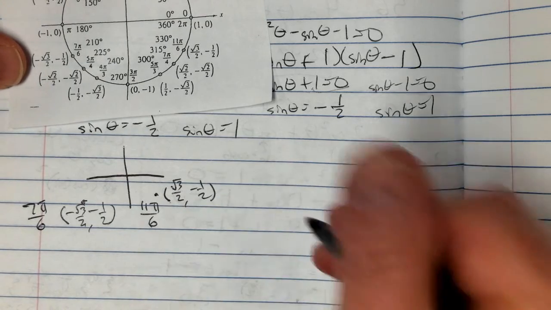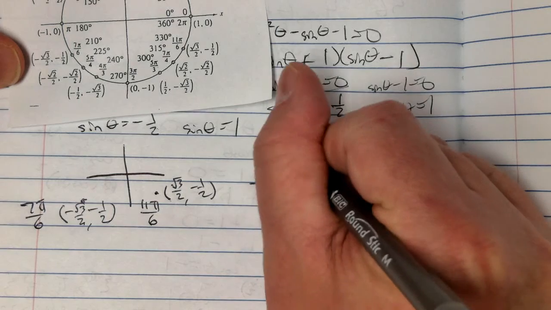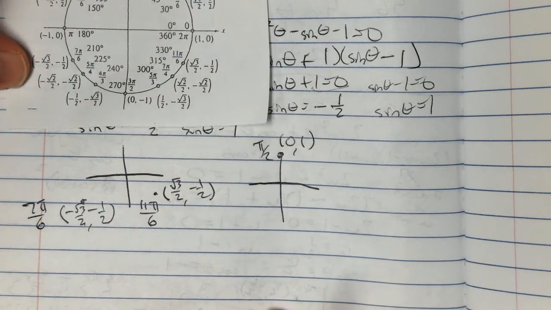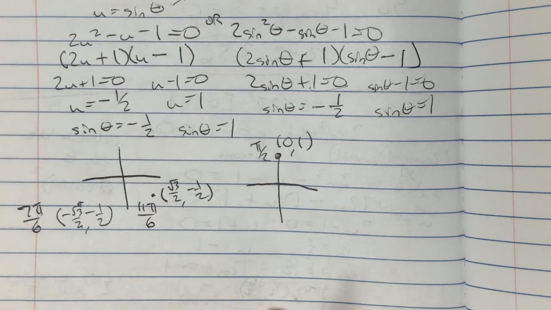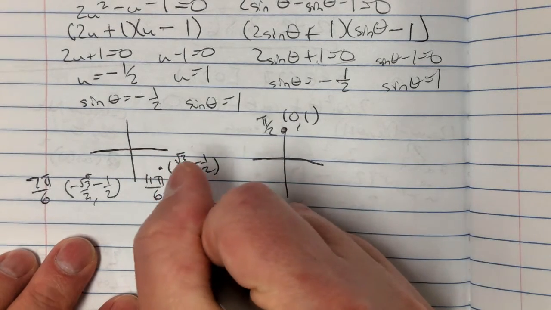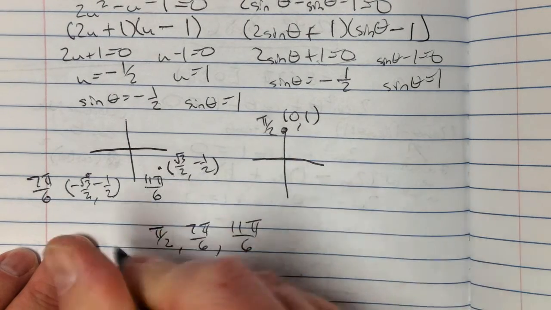The other is when sine is 1, which is again the y value. So 0, 1 happens at pi halves. So that's right there. So then your answers would be pi halves, 7 pi 6, and 11 pi 6.